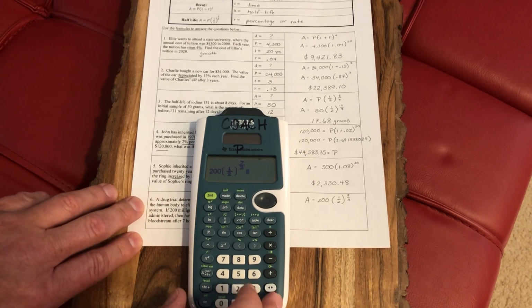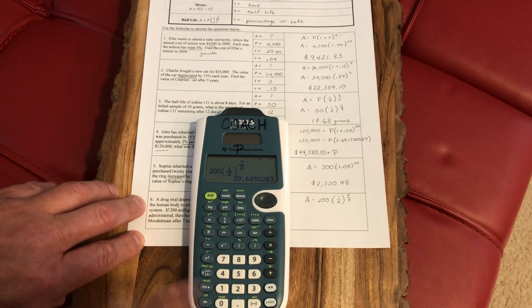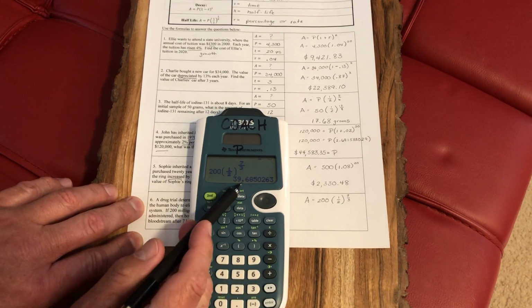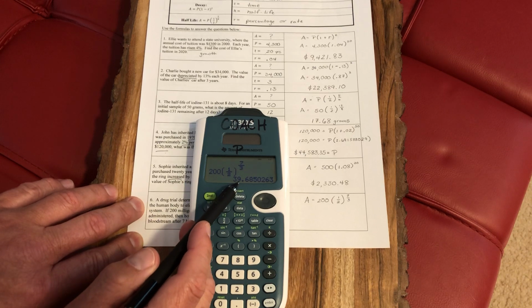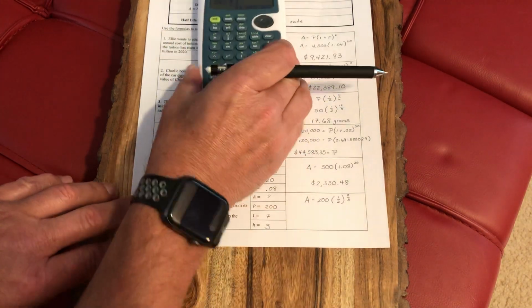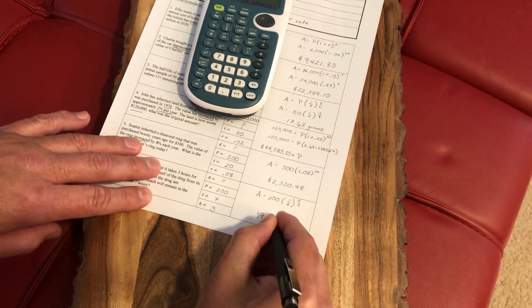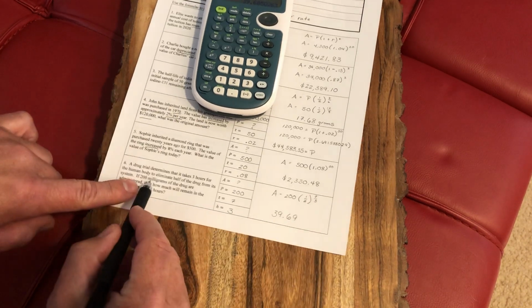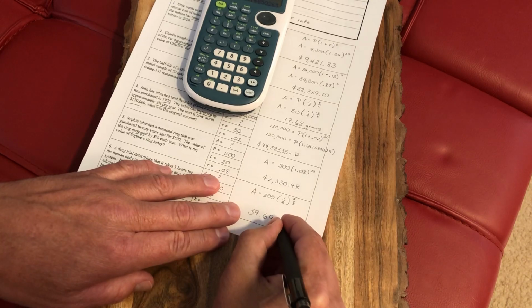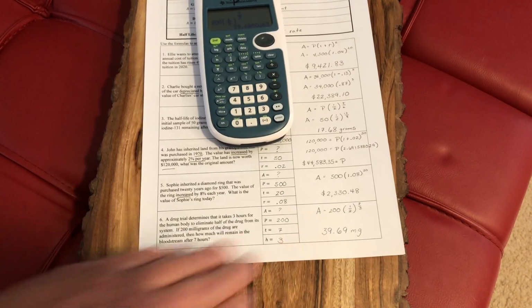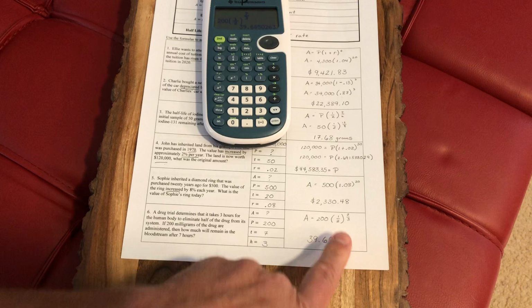And then let's find out. It should be 39.685. So we're going to say 39.69, and we're dealing with milligrams. Milligrams left. So let's talk about that for a second.